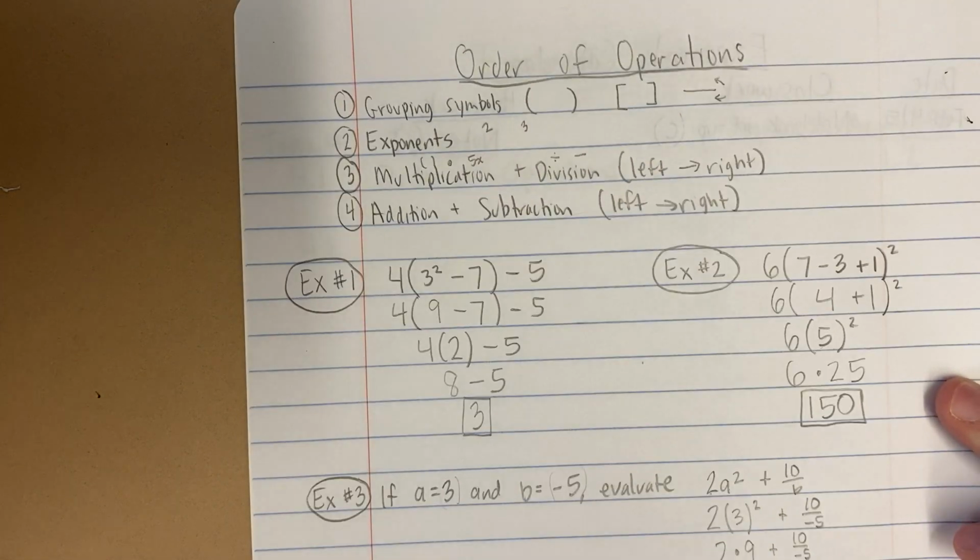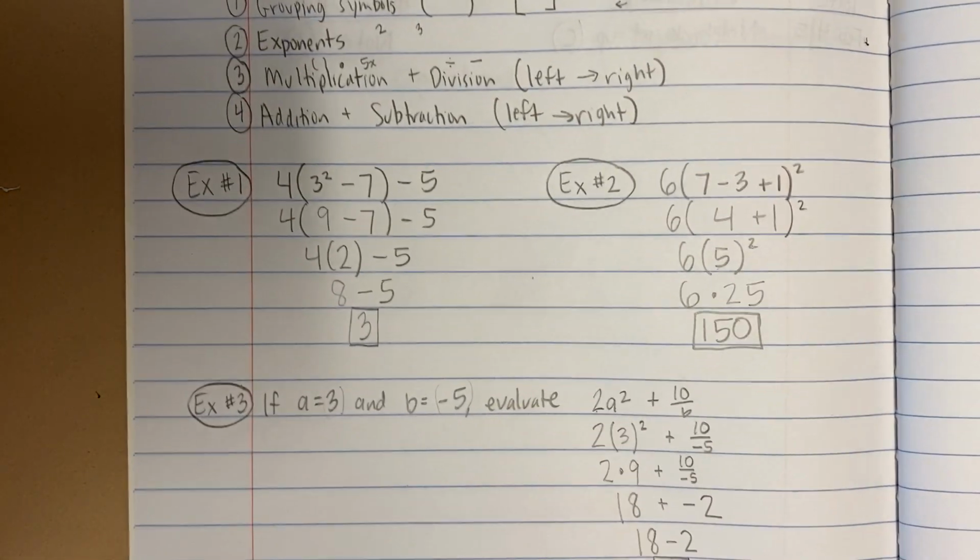And now you have some notes and some examples to reference for you to go ahead and try the next practice assignment.